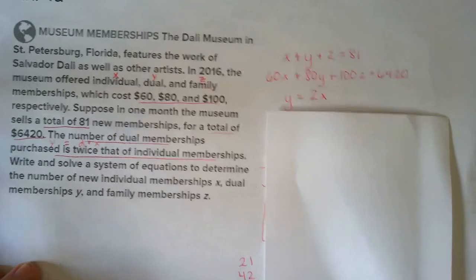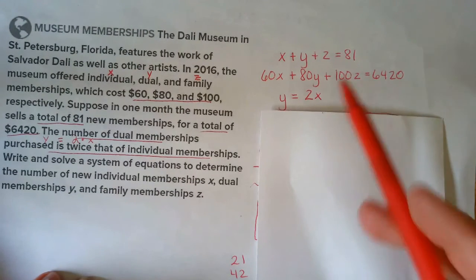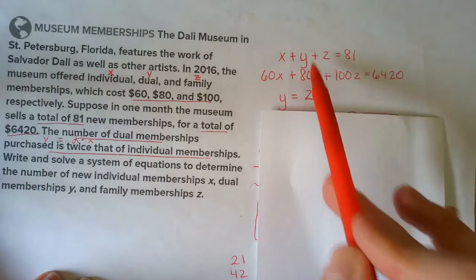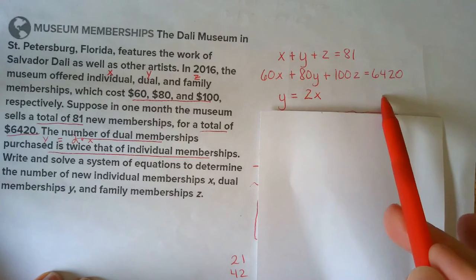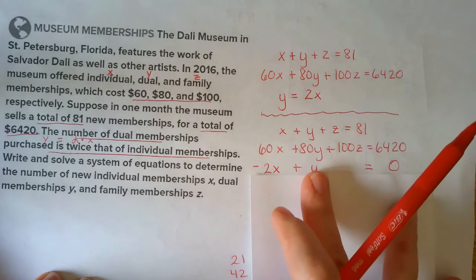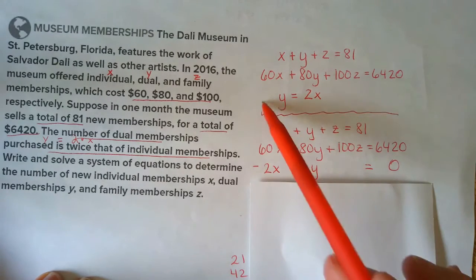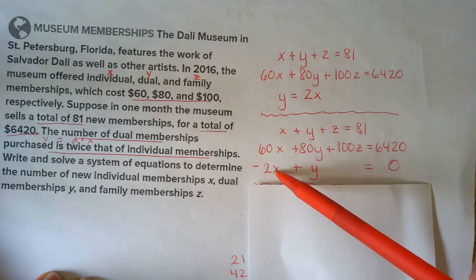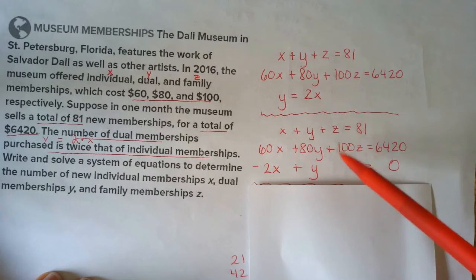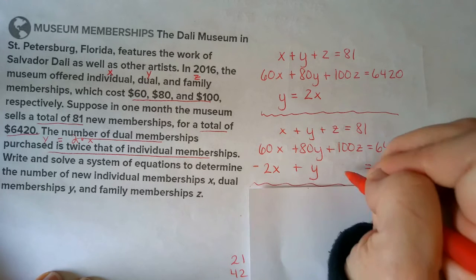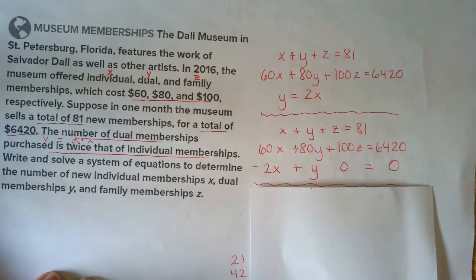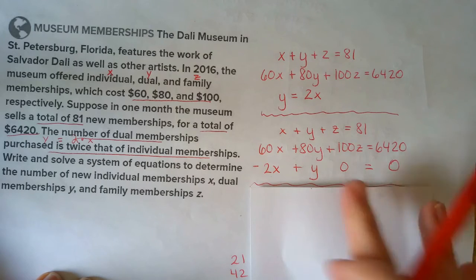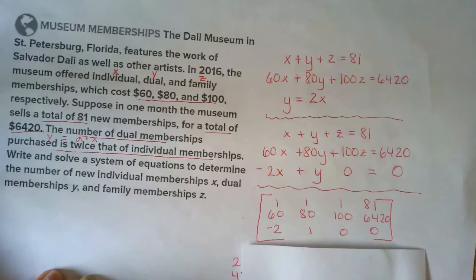So before I can type it into my calculator, I have to rearrange to make sure my X's, my Y's, my Z's, and my constants are all in alignment. So what I did was I went ahead and subtracted my 2X over. When I did that, I lined them up: negative 2X, positive Y. I don't have a Z there, so if you want, you can put in a 0. And then it's equal to 0 because I didn't have anything on that side either. Now I'm ready to type in my matrix.